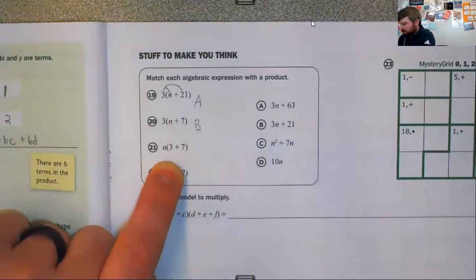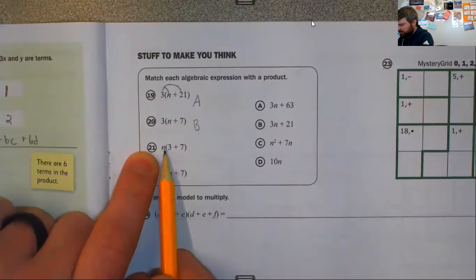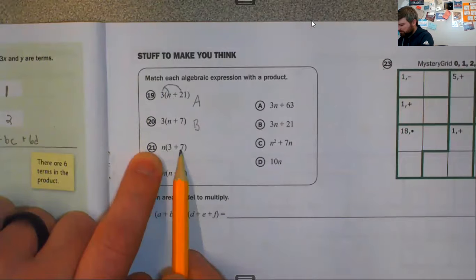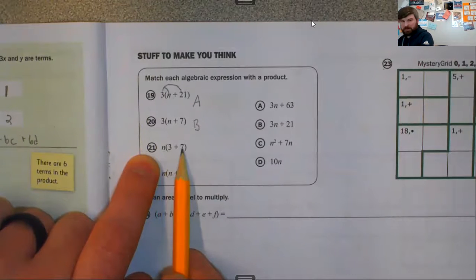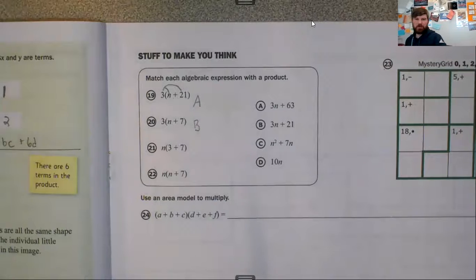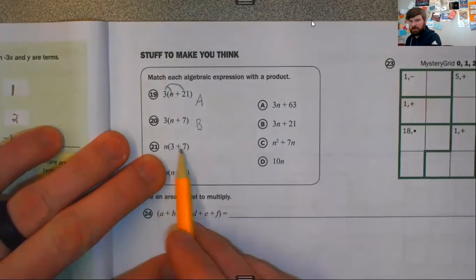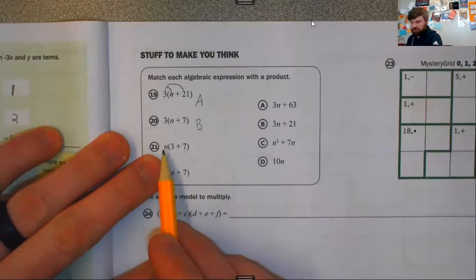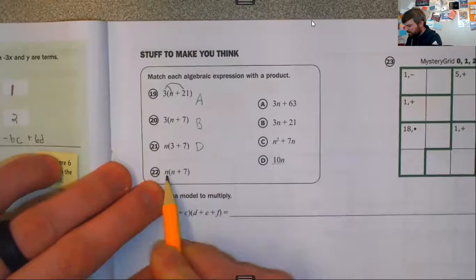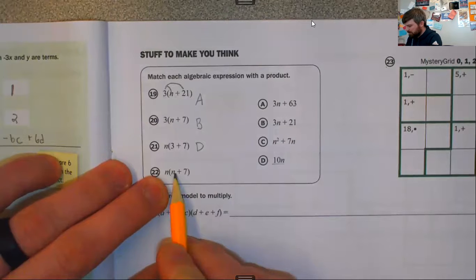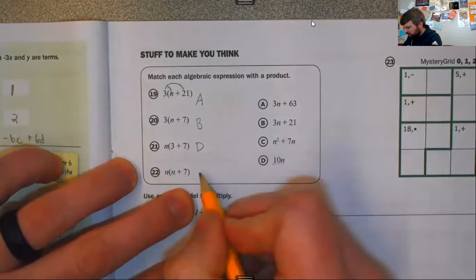This one's a little bit tricky. I'm going to take 3 times n and 7 times n. So I get 3n and 7n, but both of those have n, so I can combine those. 3 plus 7 is 10, and 10 times n is 10n. So this is D. Here we're going to take n times n, which is n squared right here, and n times 7, which is 7n. So this one is C.